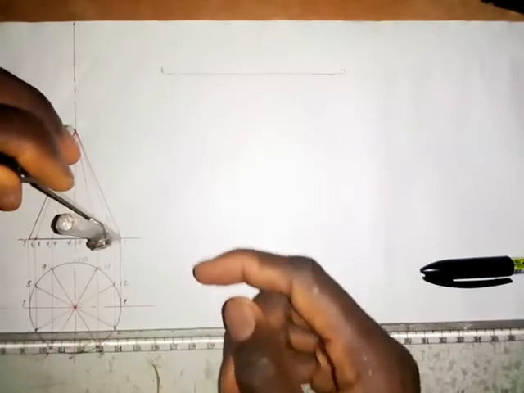The next thing that I'm going to do is put my compass at the apex of the cone, then extend it to this point 1 here. Then I will bring it here.